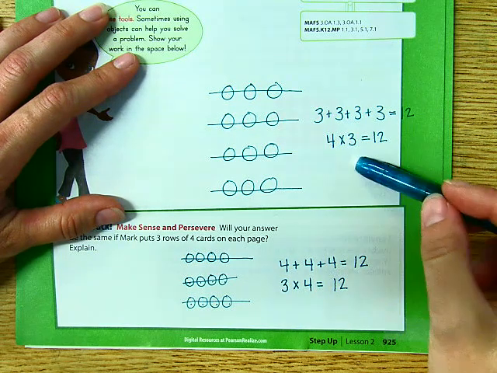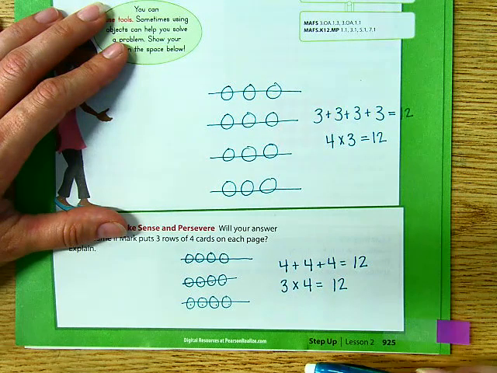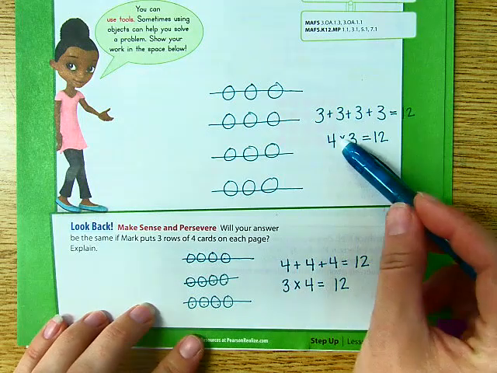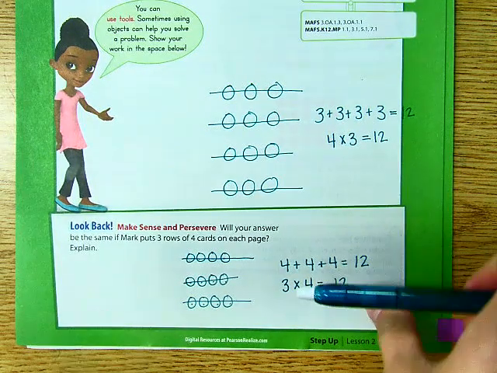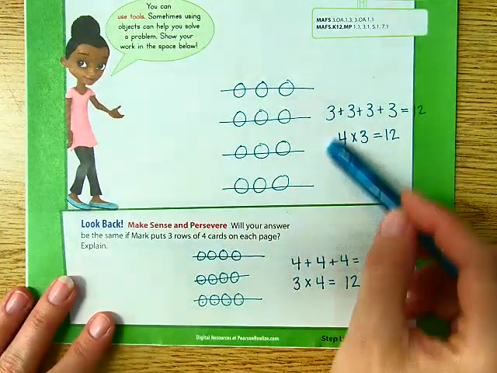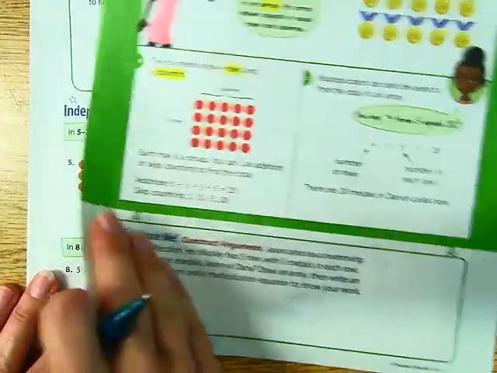So just like when you are adding, it is okay to flip-flop those first 2 numbers. When you are multiplying, the same thing goes. It is okay to flip-flop the first 2 numbers that you are multiplying. But when you get started multiplying, it's always a great idea to draw a picture, and that will help you to figure it out.